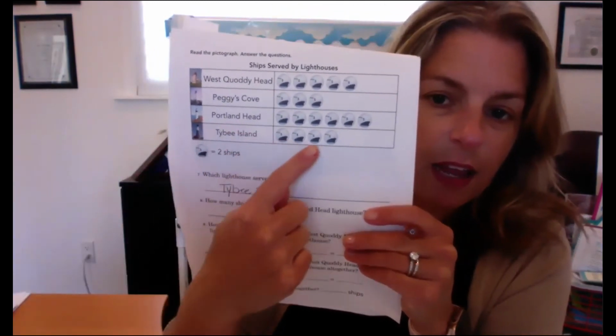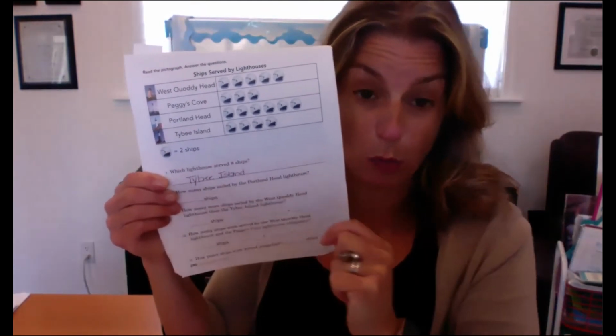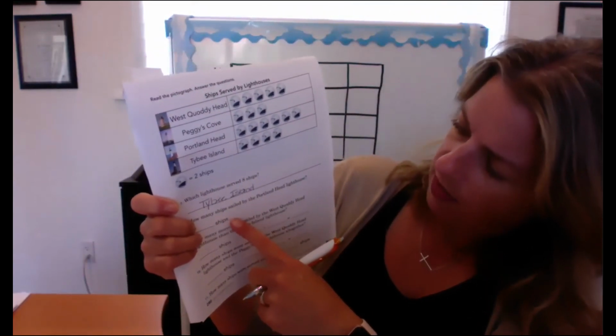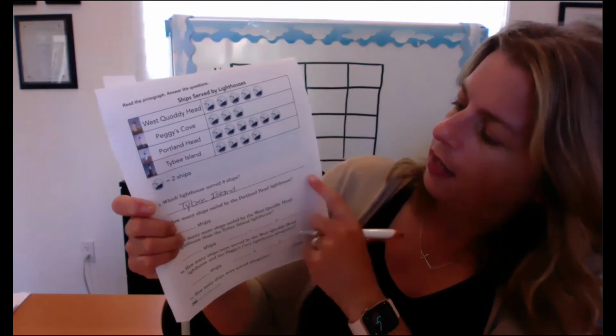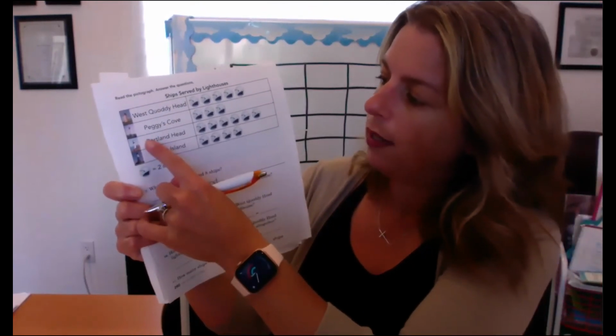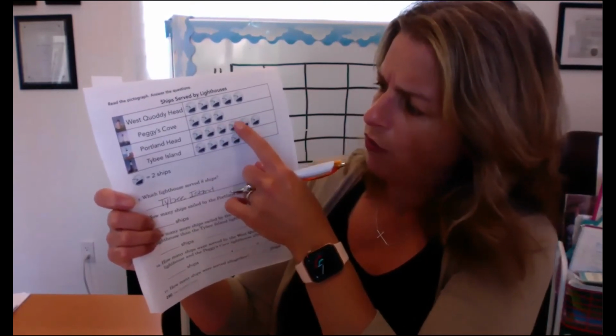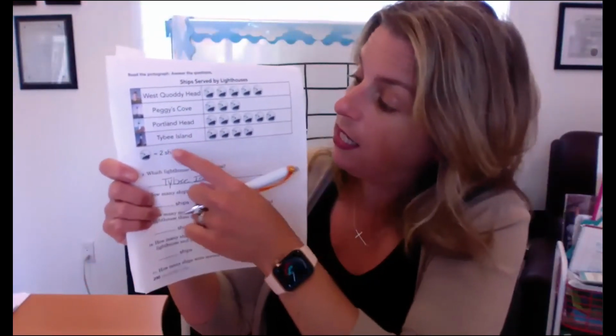Tybee Island has 8 because, again, one picture means 2. We have to look at that key when we're looking at the pictograph. Very, very important. How many ships sailed by the Portland Head Lighthouse? Now we look at the Portland Head and see across. How many ships went by? 1, 2, 3, 4, 5, 6? No, what did I not do? I did not count by 2s because the key is telling us this is 2s. 2, 4, 6, 8, 10, 12. So 12 ships.